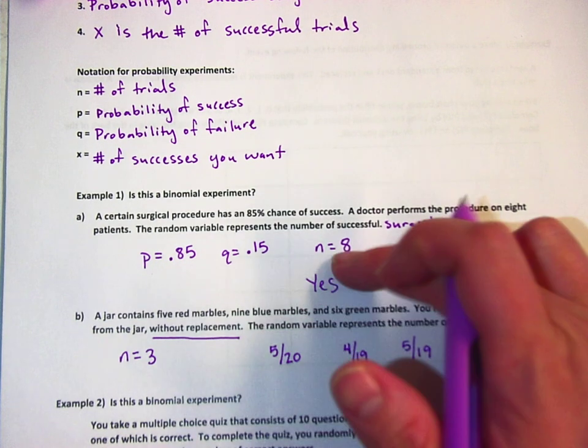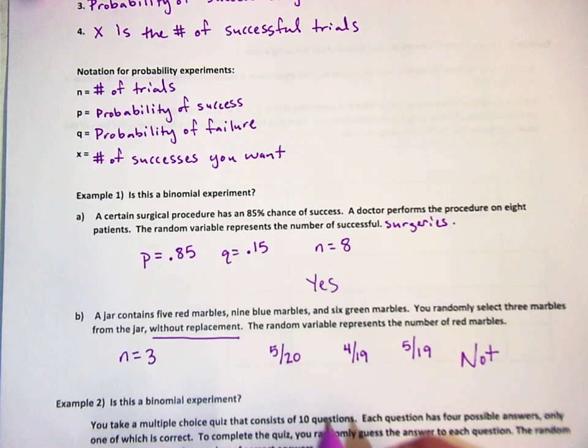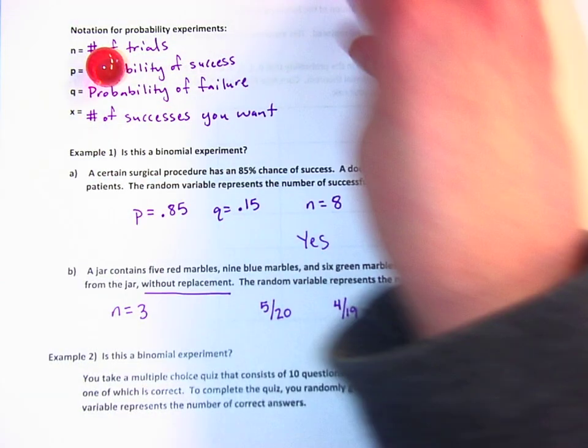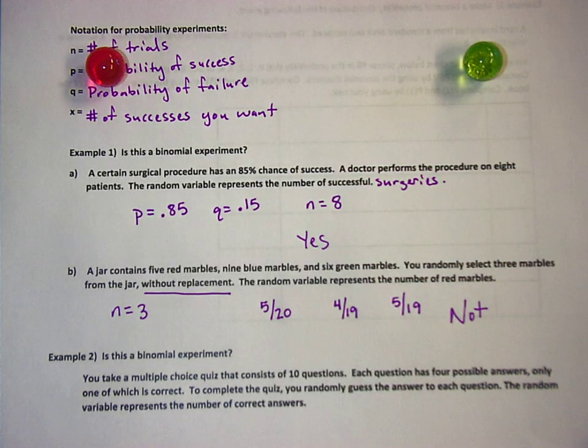So yes and no. Okay, your turn. You're going to try example 2 right now and see if you can do it.